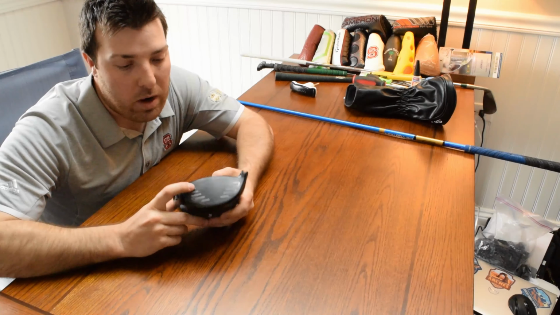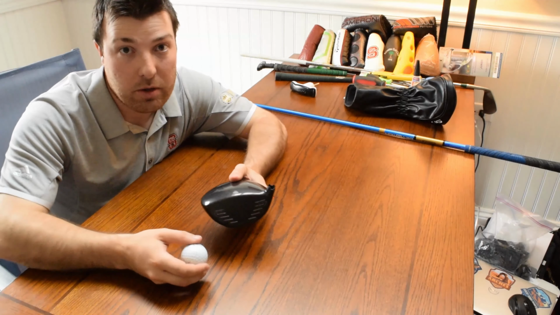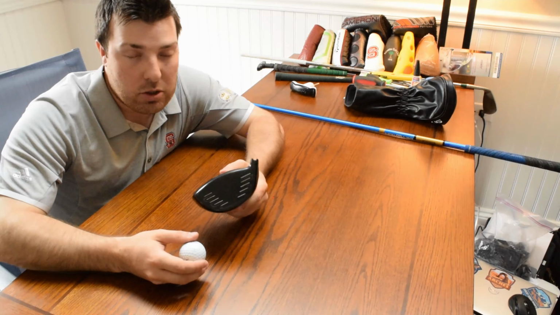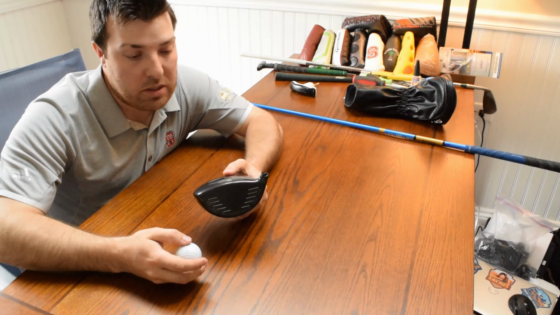So again, that's why they have bulge and roll. That's why they have movable weights and all that stuff. So that's why we're going to talk about this first, so you have a really good understanding of this first, and then the rest of clubhead design and all that stuff makes more sense.